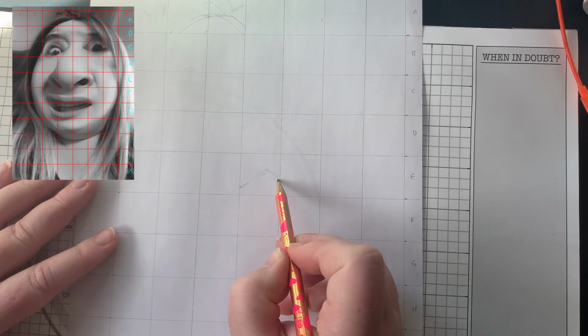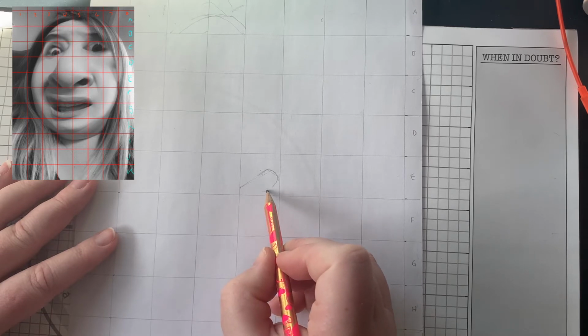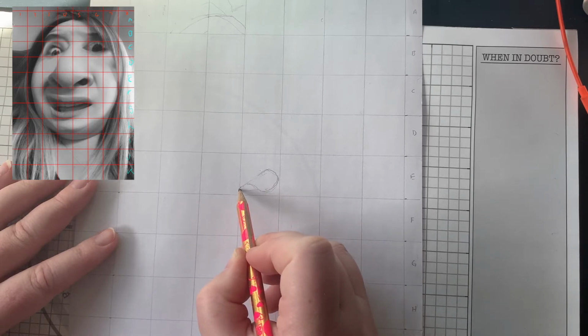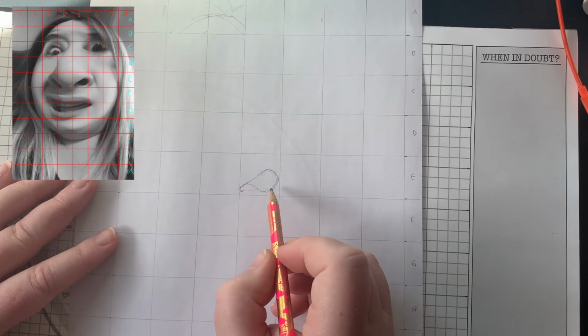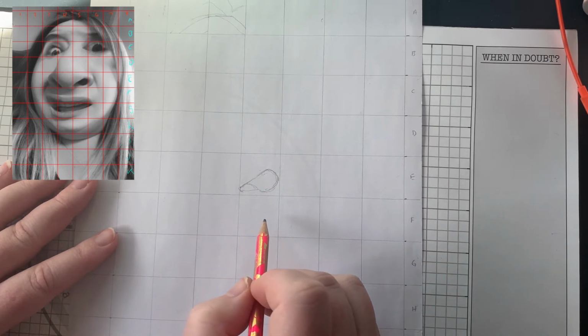And then it's going to kind of come over to here. And then there's like the shadow part that kind of comes there. And that's all that's there. That is just the inside of my nose.